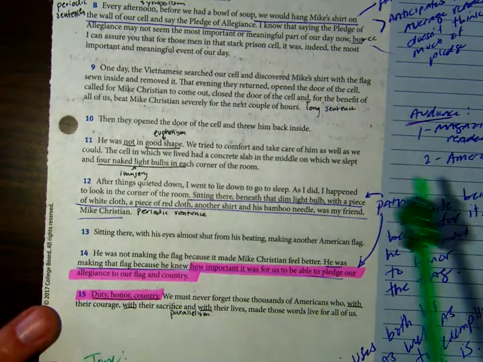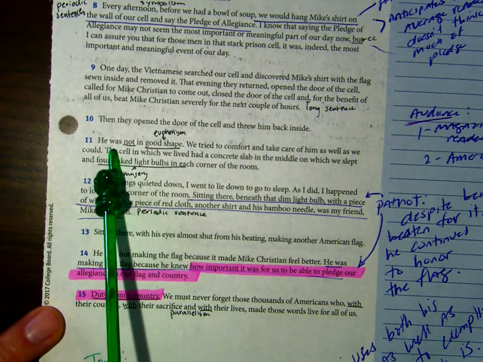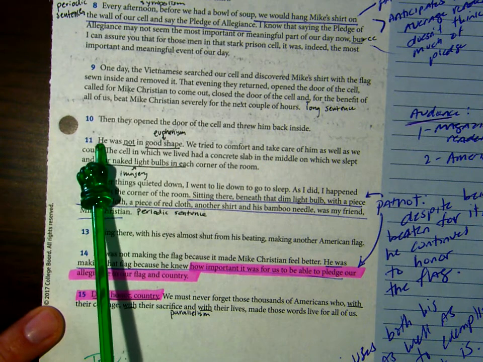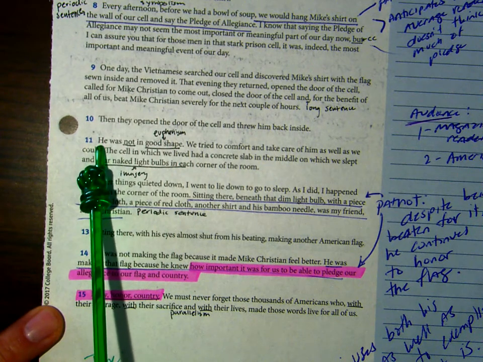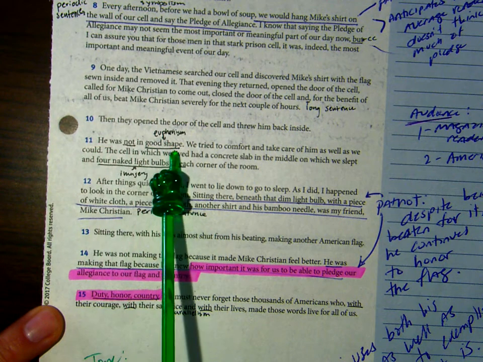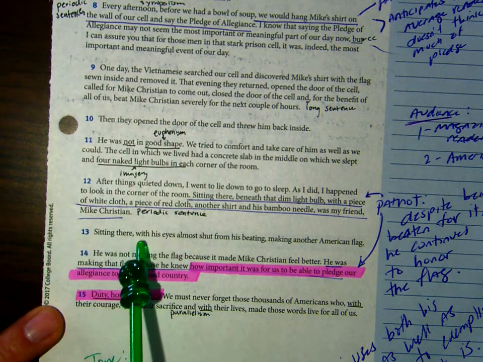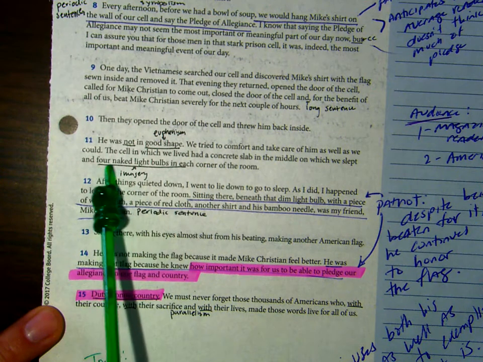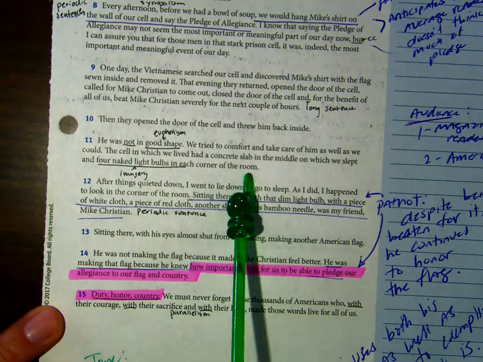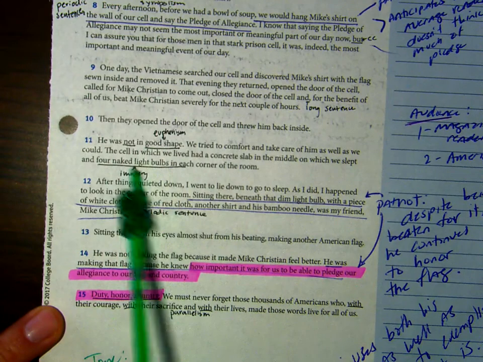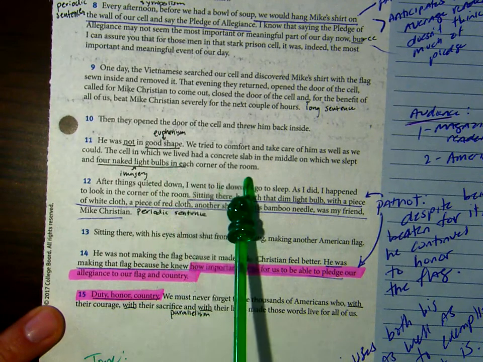Down here we notice some other things, like he's using euphemisms. When they bring back Mike from beating him, he says he was not in good shape. So that's a euphemism. There's imagery of 4 naked light bulbs in each corner of the room to kind of build the scene of what it was like.